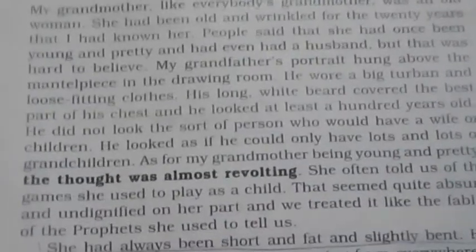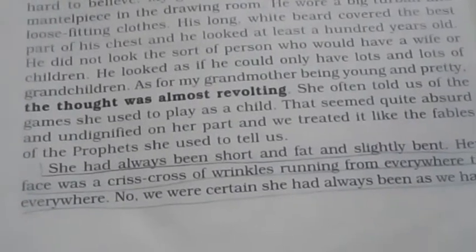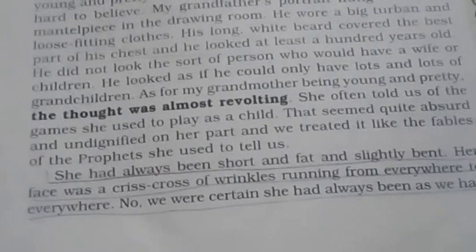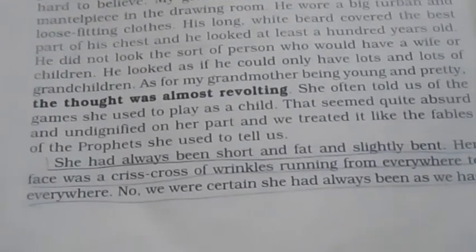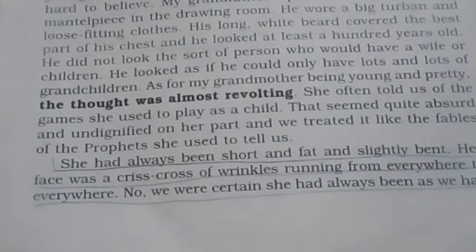It seemed quite below her dignity, because an old lady playing games meant for children was something you cannot imagine. So it was hard to imagine, and the grandchildren treated such things as fables, like the stories of prophets she used to tell us.